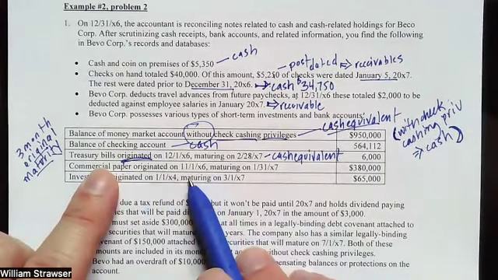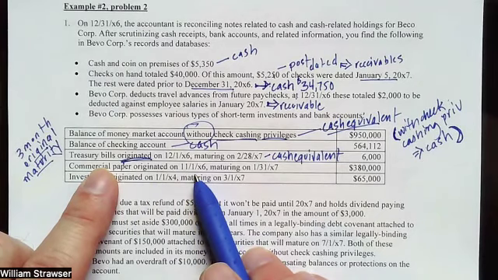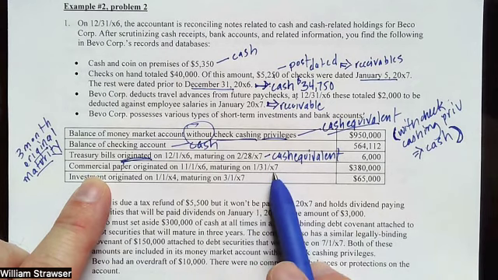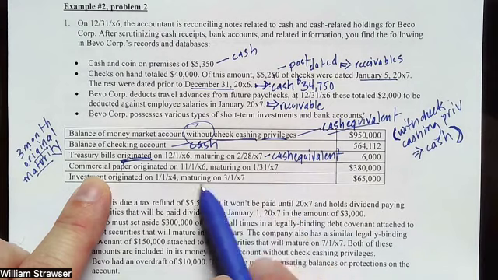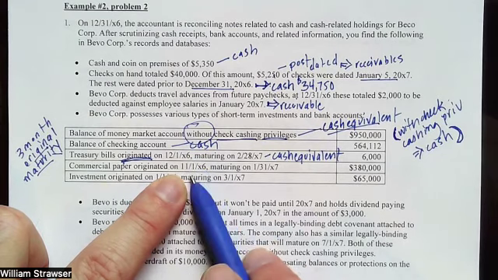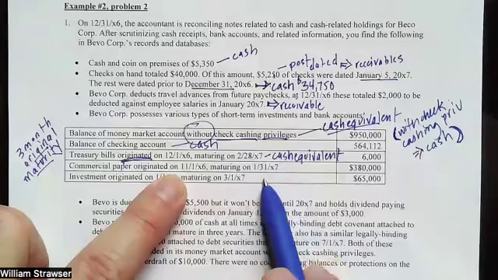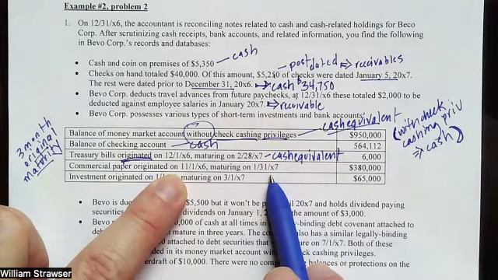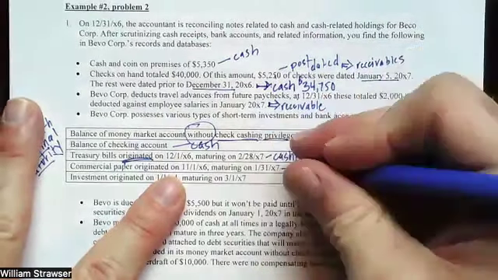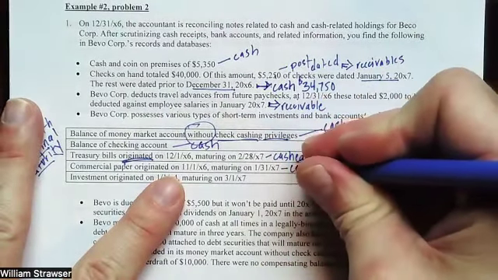They originated on November 1st, 20x6, and they're maturing on January 31st, 20x7. All right, so let's see if this meets the original maturity litmus test. So we invested in them November 1st. We have all of November, all of December, and then they're going to mature on January 31st. Then this is also a cash equivalent because that's still a 3 month original maturity.